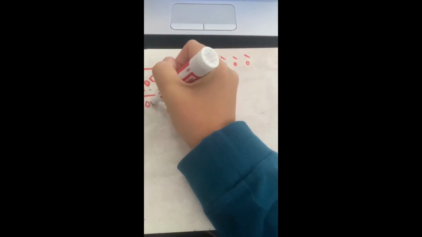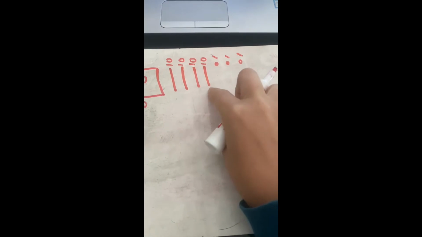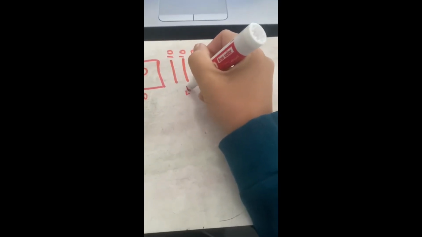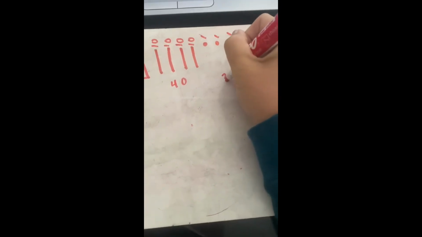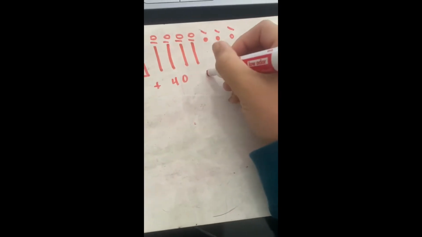And then on the side, I have 3 dots, 3 ones. So 1, 1, 1. My question was, what does this number represent? Well, my 100 represents 100. I have 4 10s, so that represents 40. And I have 3 ones, so that represents 3.